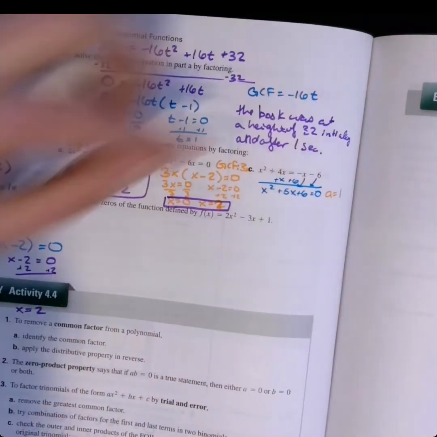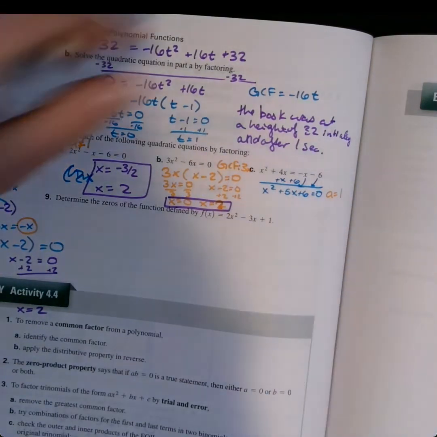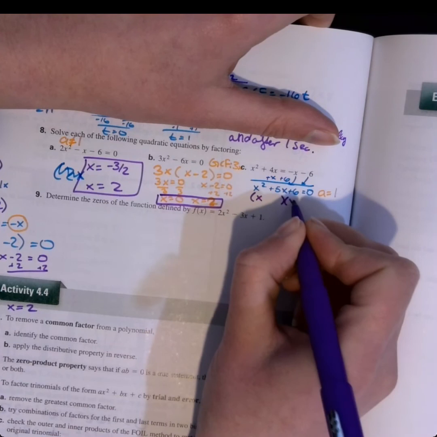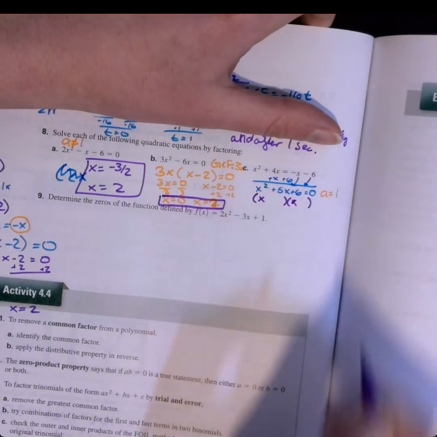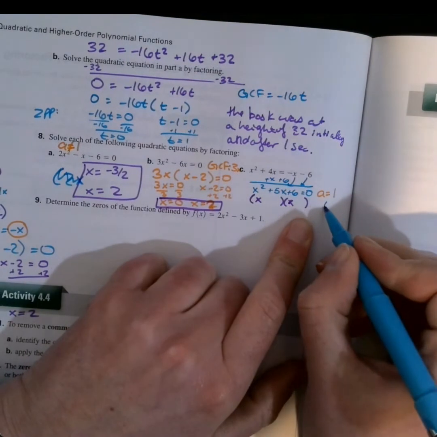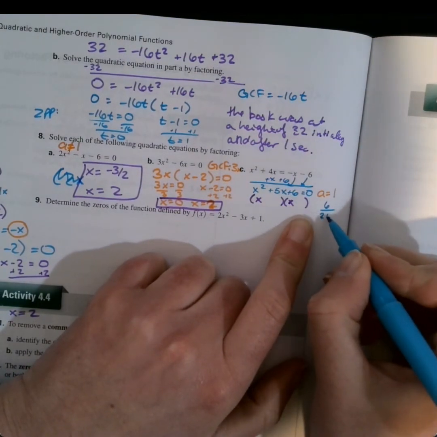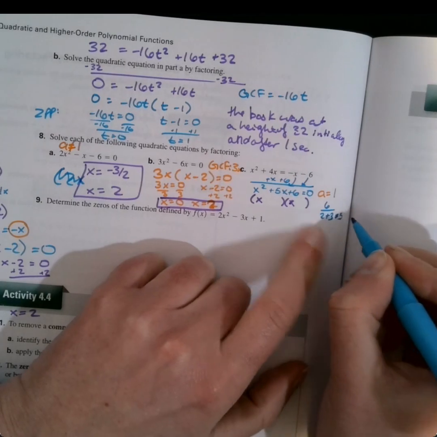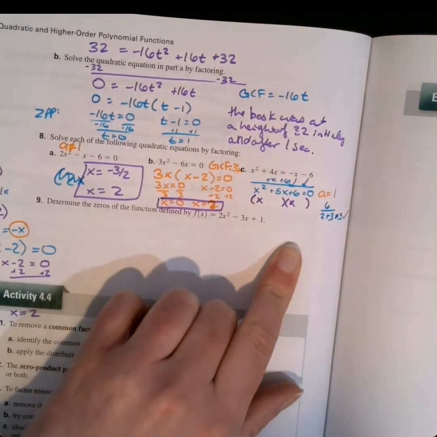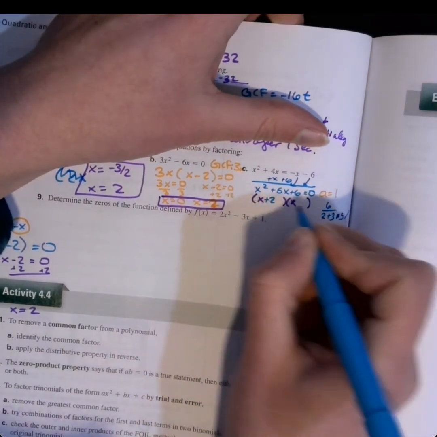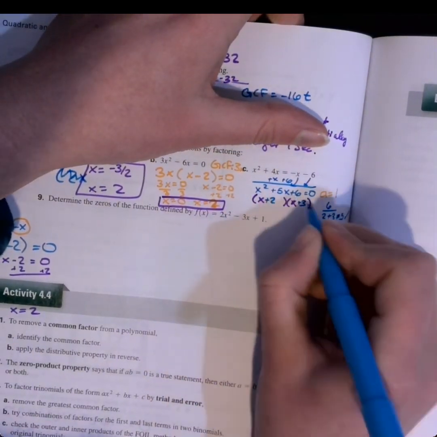And because the a value is 1, I know that when I factor this, the only way to make x squared is x and x. So I don't have any options on that. And I just need to look at the last term. So 6. 2 and 3 make 6, and 2 and 3 make 5. And so that's the pair that we're going to need, right? 2 plus 3 is 5. So x plus 2 and x plus 3, this is equal to 0.